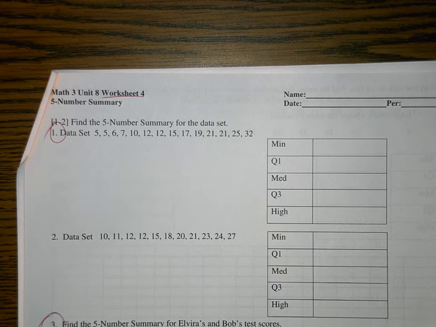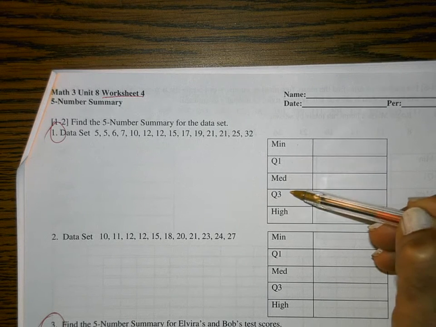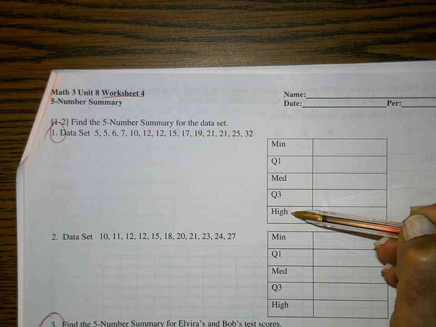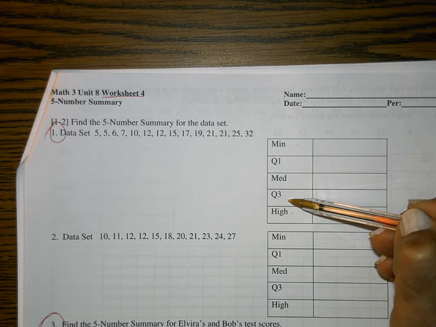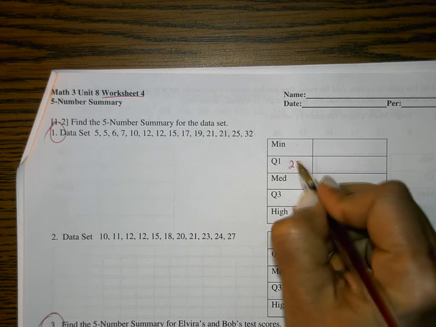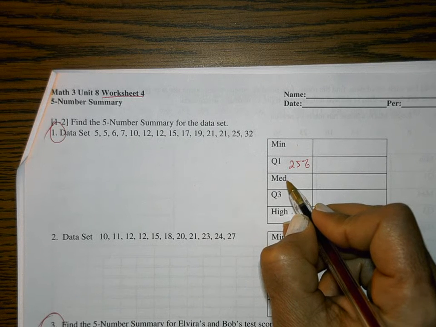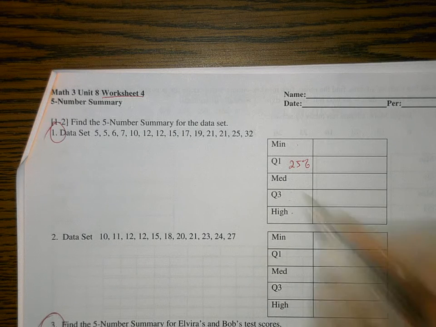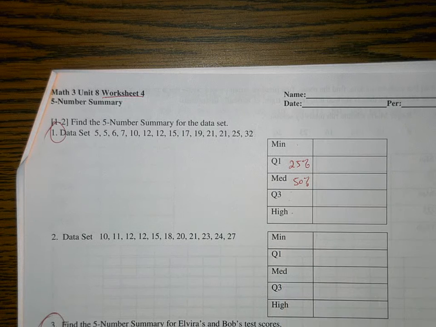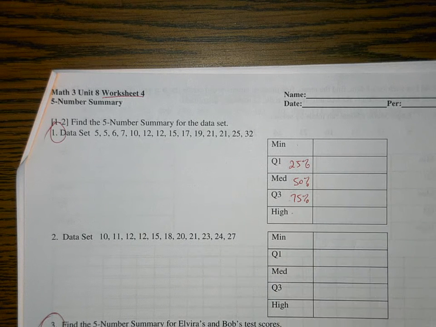The 5-number summary, all it is, is finding the minimum, the quartile 1, the median, the quartile 3, and the maximum value. Now quartile 1 and quartile 3, think about quarters. 1 quarter is 25%. This is 25% of my data. The median is the middle. So if you have $1, the middle would be 50%, right? 50% right in the middle. And 3/4 is 75% of the data. You must put that in your mind so you know when I talk about percentages as well, okay?